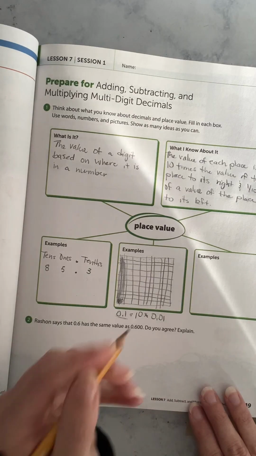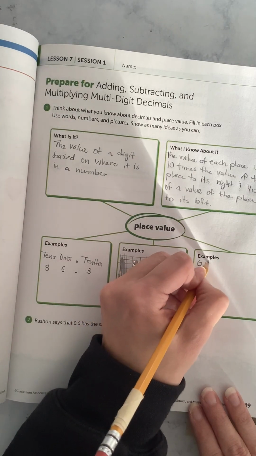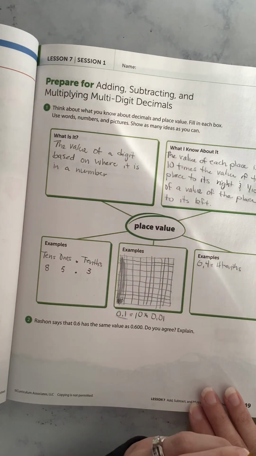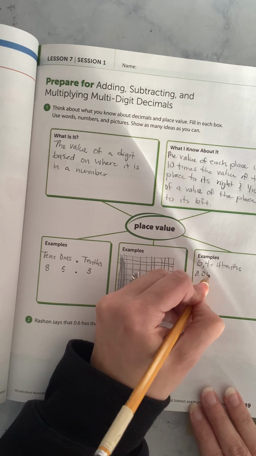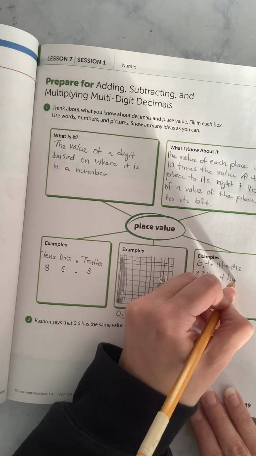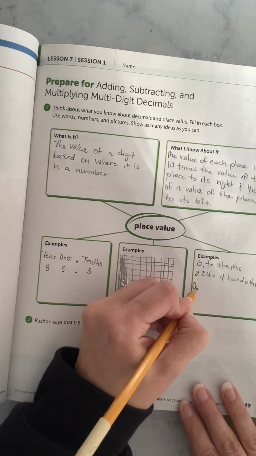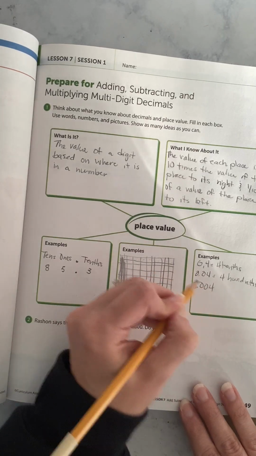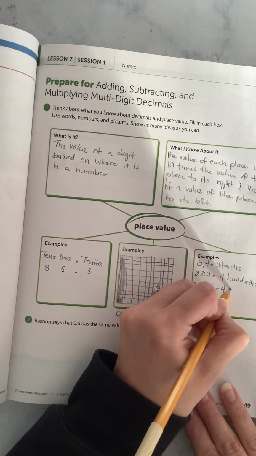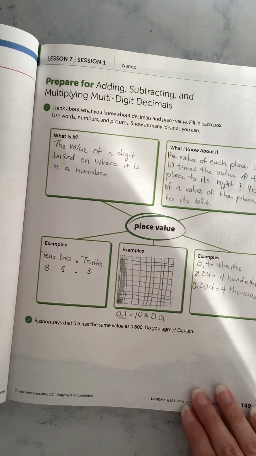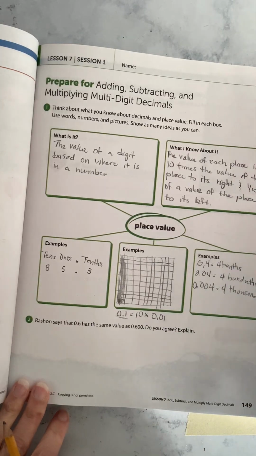All right, and then some other examples, just writing them out. You could write 0.4 equals 4 tenths, or 0.04 equals 4 hundredths, or 0.004 equals 4 thousandths. Okay, good, awesome. Let's keep going.